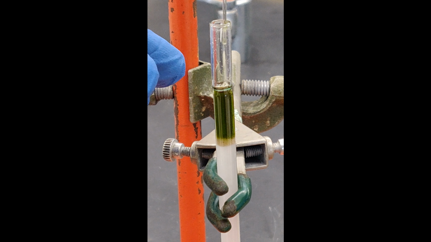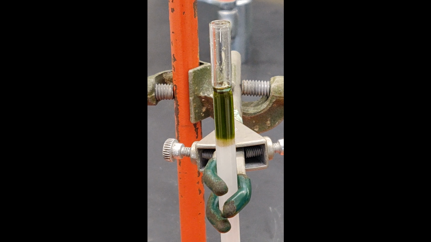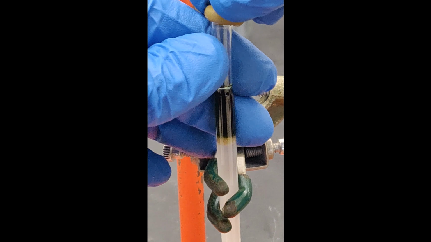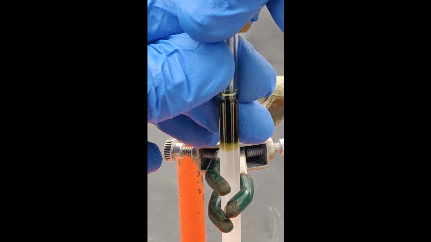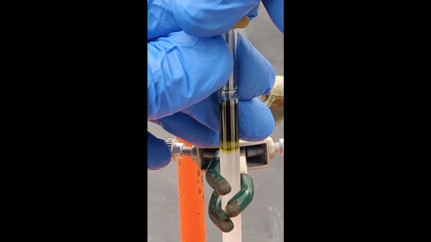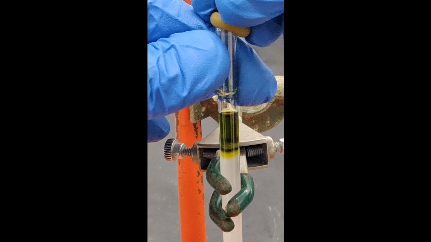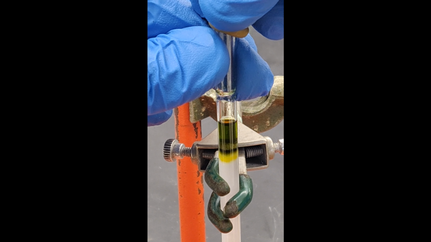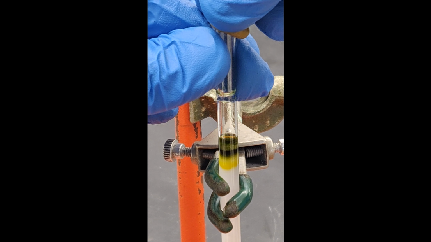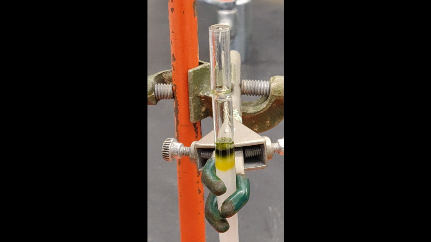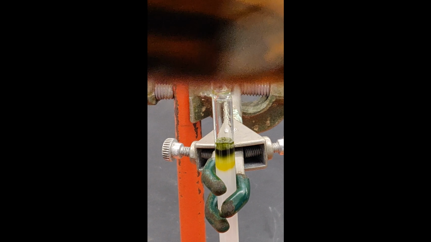Let the extract go just below the level of the sand. You can carefully force it down using air pressure from a rubber bulb. Remember to release the pressure just as the liquid approaches the sand. At this point, you don't want any portion of the column to become dry.